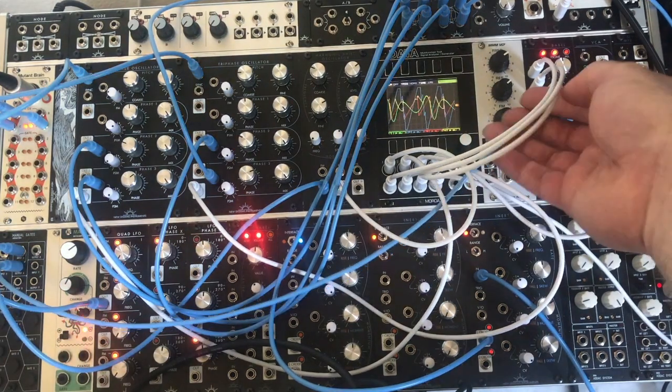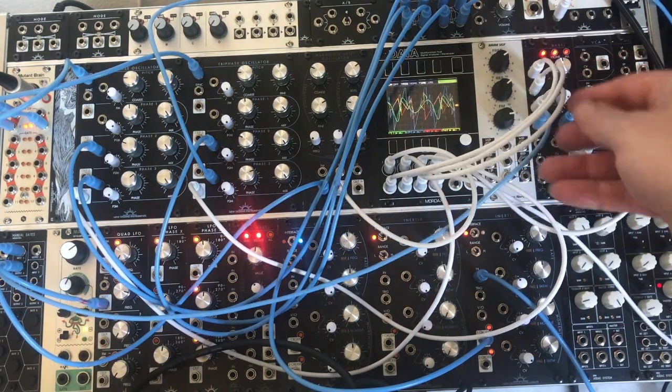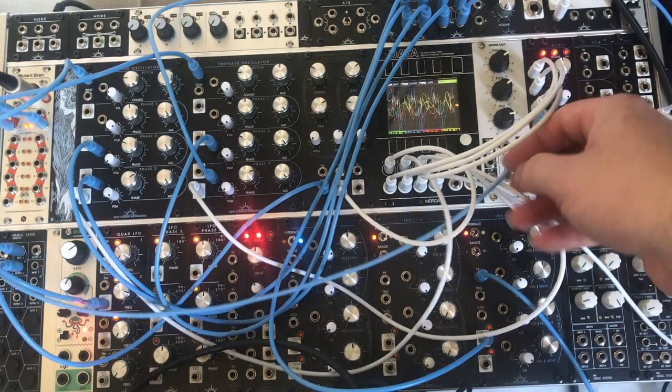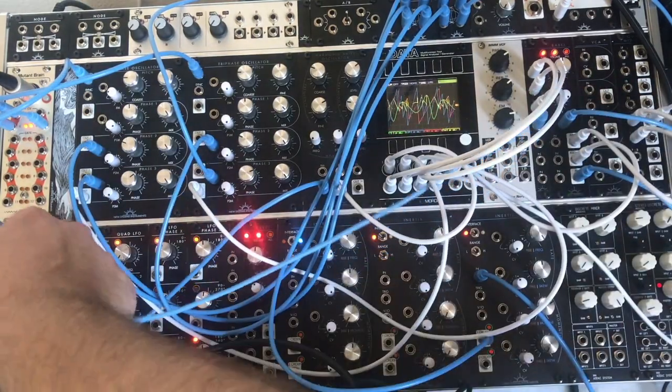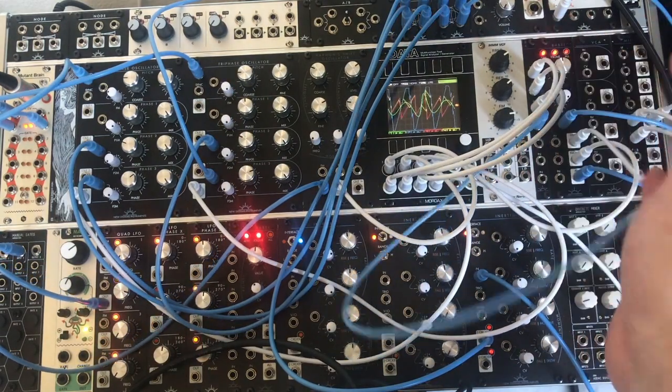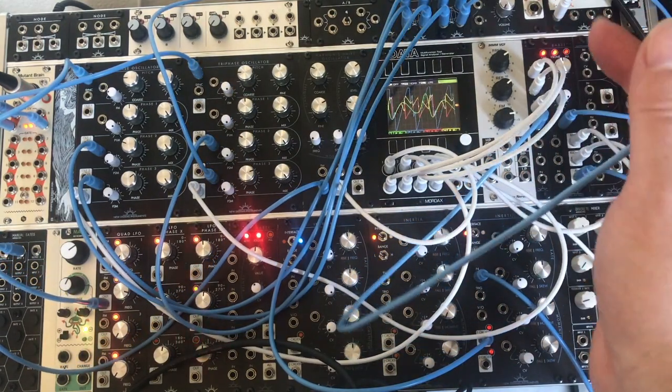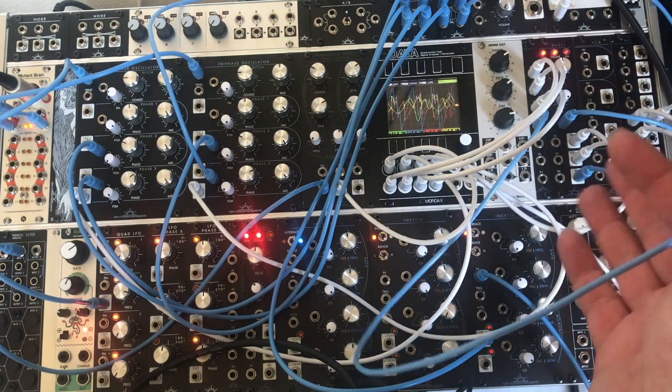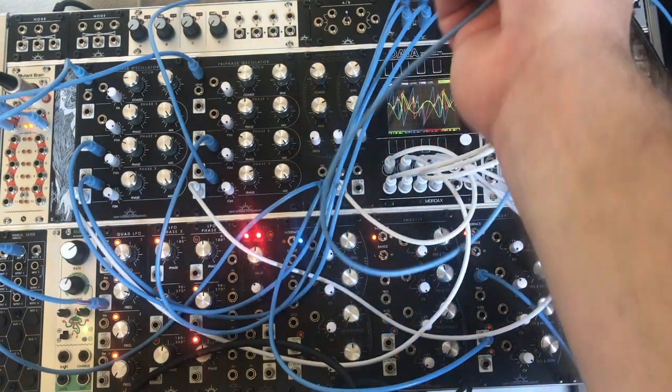And the way that Babel's inputs work is they are impedance driven. So they're not detecting anything via normals. It knows that something's plugged in because it's trying to pull it towards a particular voltage.